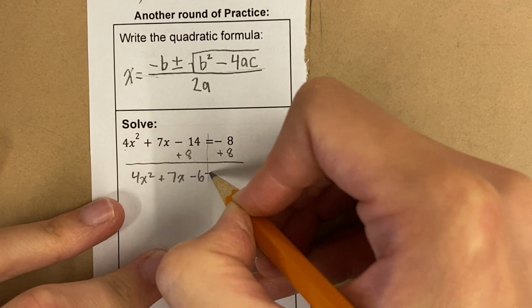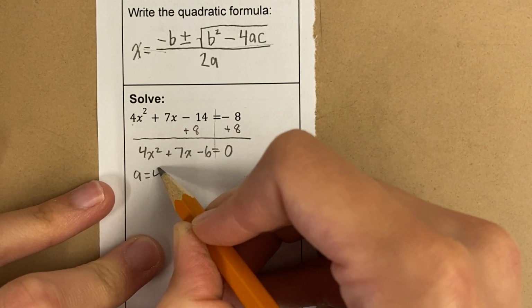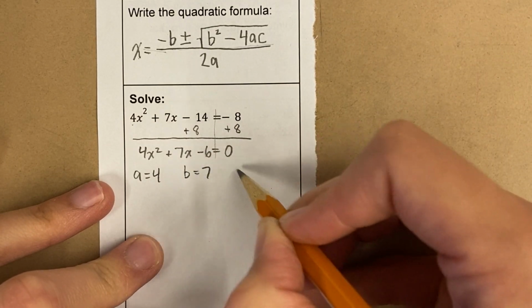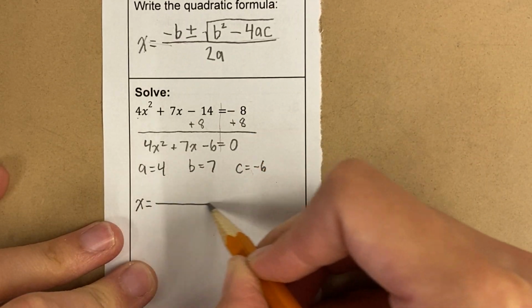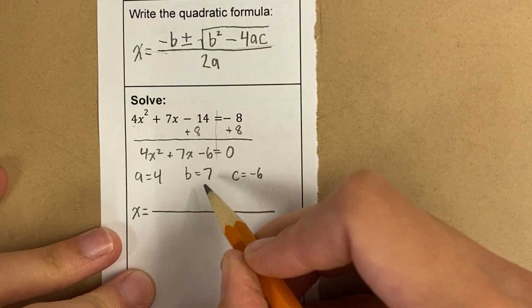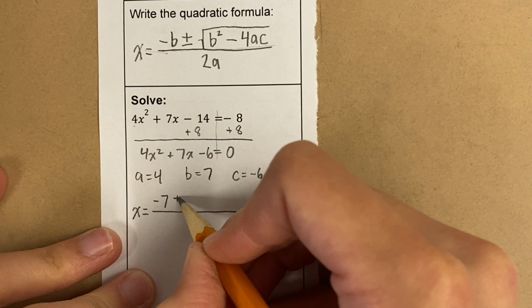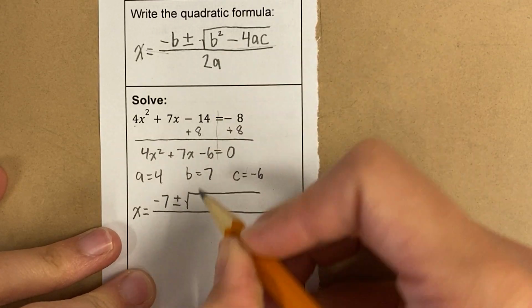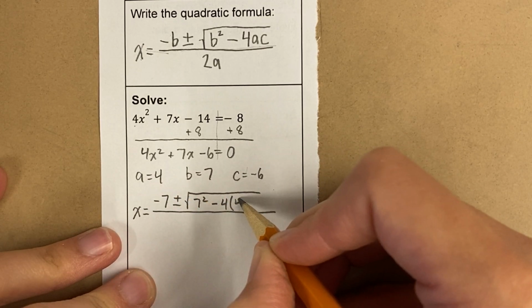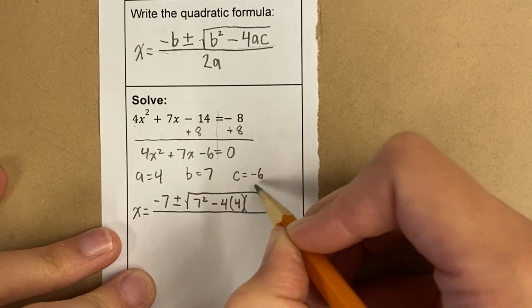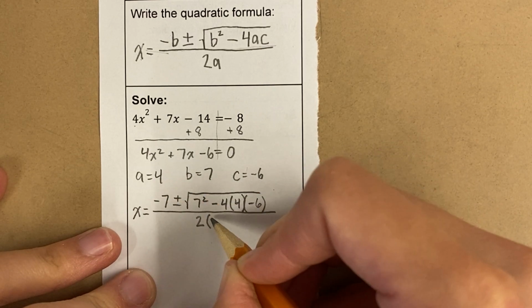This becomes -6 equals 0. Now that it equals 0, A equals, B equals, C equals. All right, and here we go. Look, you don't need to recopy the formula. It's right here. Opposite of B. B is 7. The opposite of B is -7, plus or minus the square root of B squared minus 4 times A times C, over 2A.